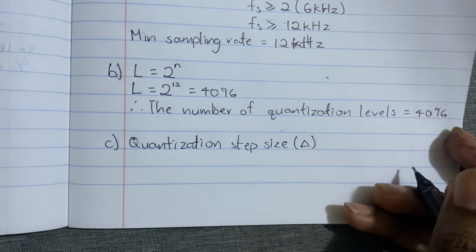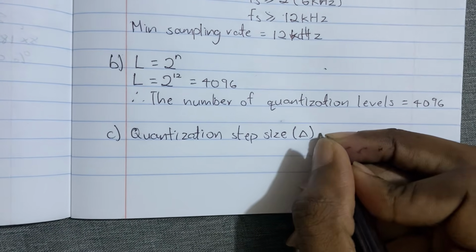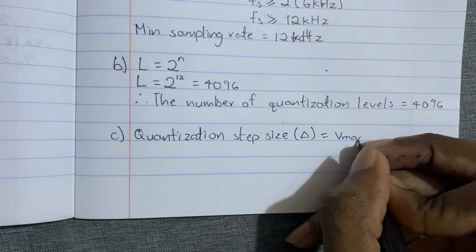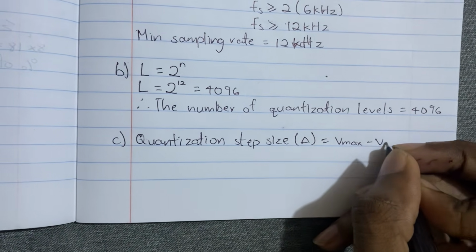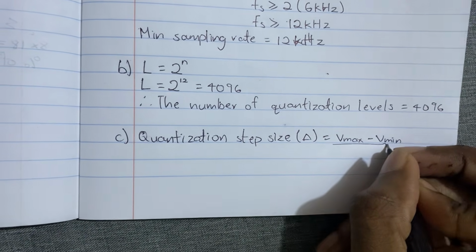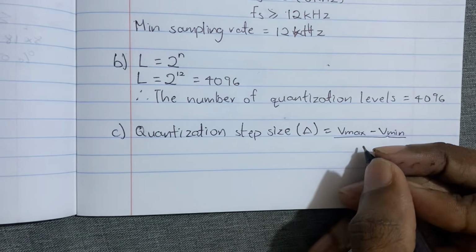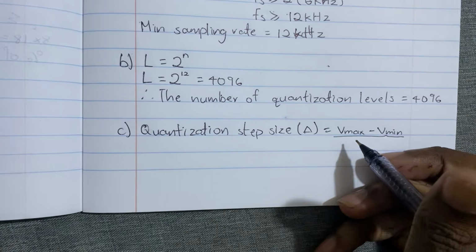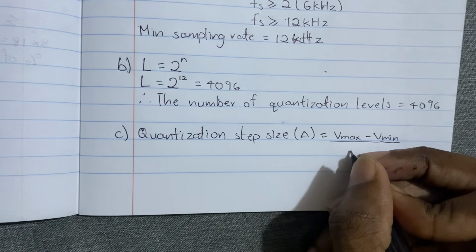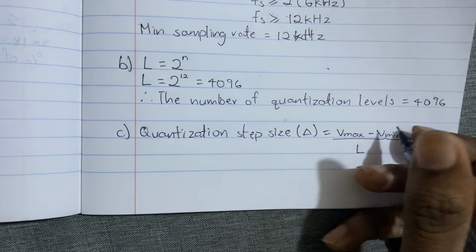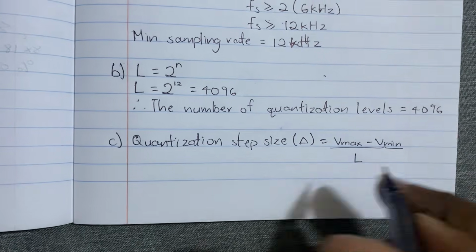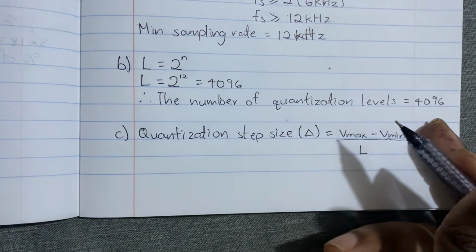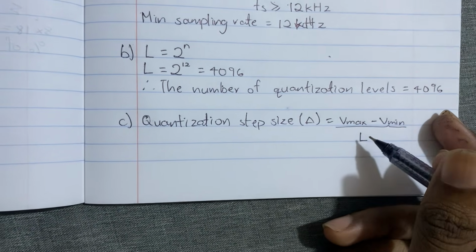Our quantization step size is given by the maximum voltage minus the minimum voltage, all over our number of quantization levels, L. We already calculated L and got 4096, so I'm just going to put it in the equation.